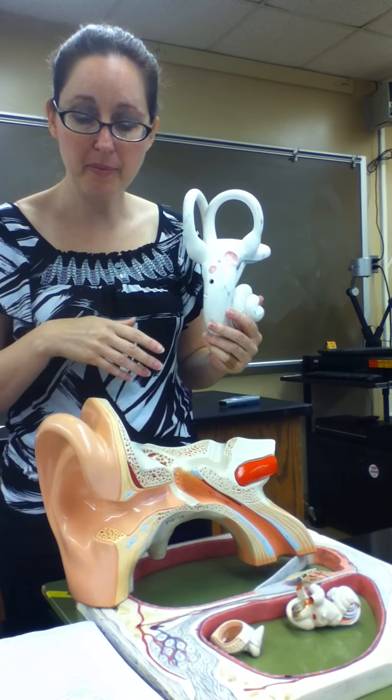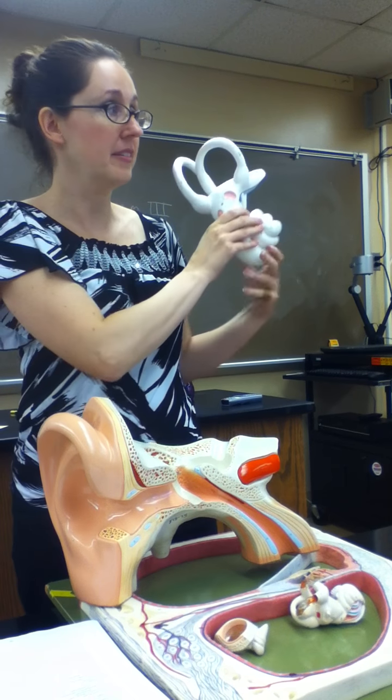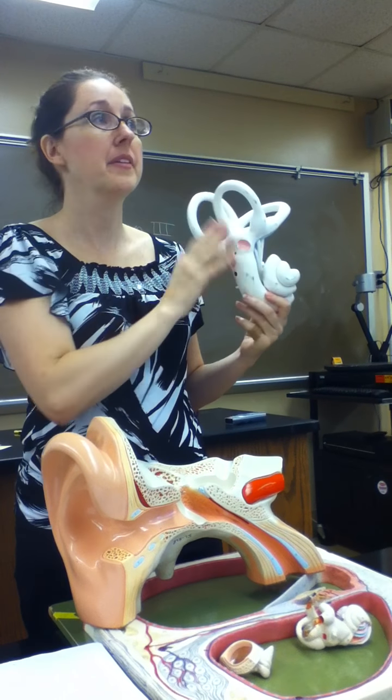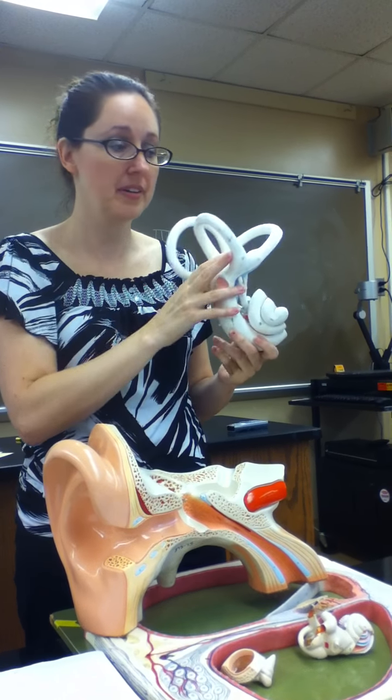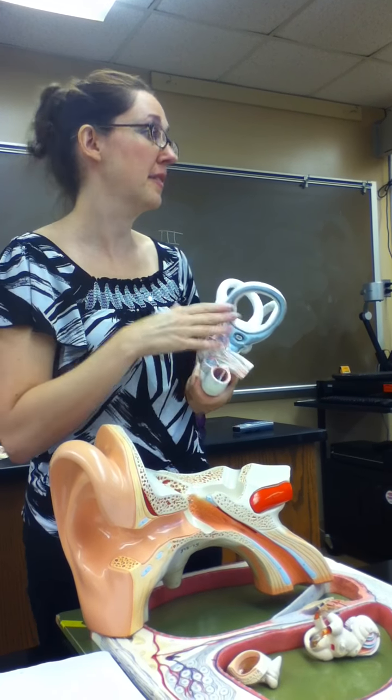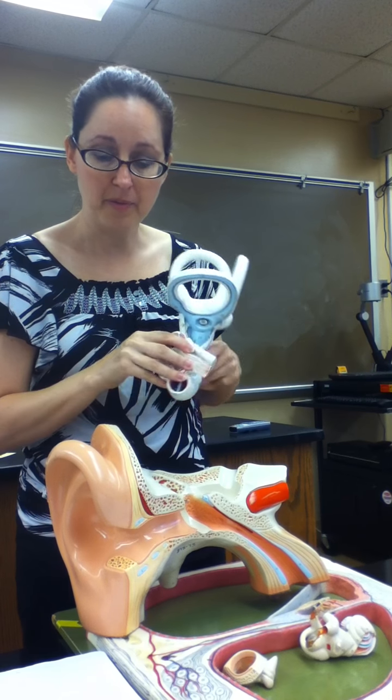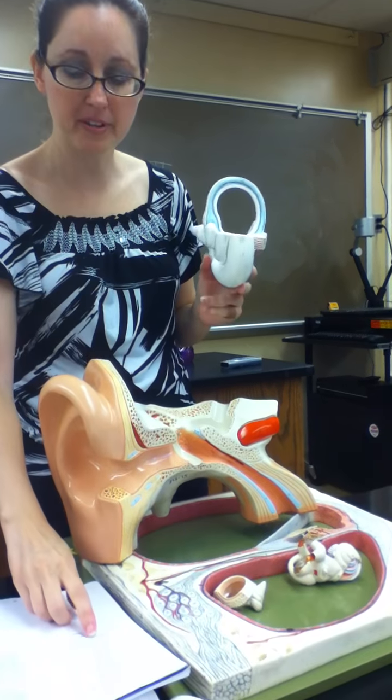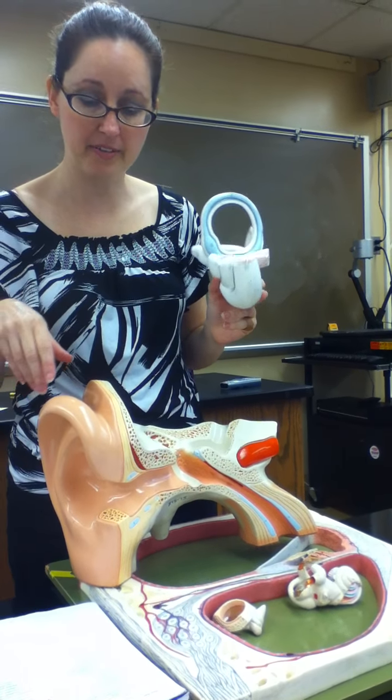Where it says bony labyrinth, that's just talking about anywhere. You see how this is a snail right here? Anywhere where this is bone, that's the bony labyrinth. Inside of there, you have membrane lining it, and that's the membranous labyrinth. And hold on, I'm thinking about perilymph and endolymph until we get to the next part.